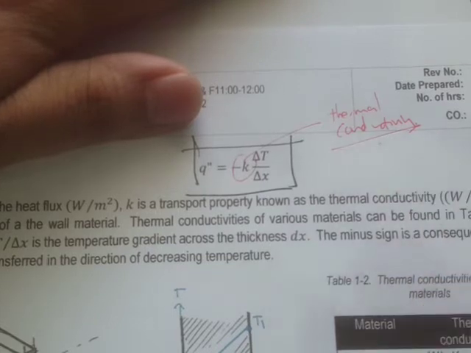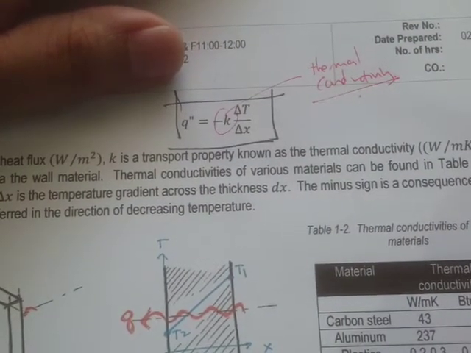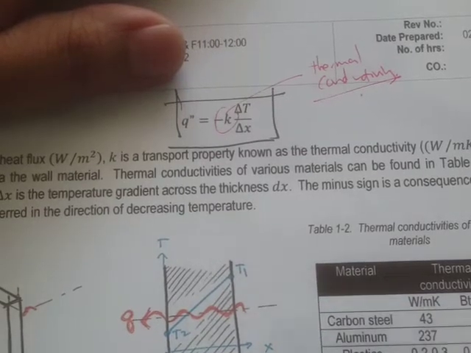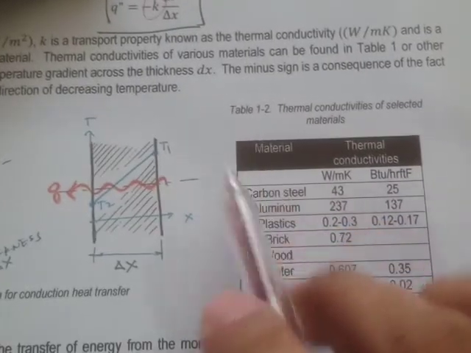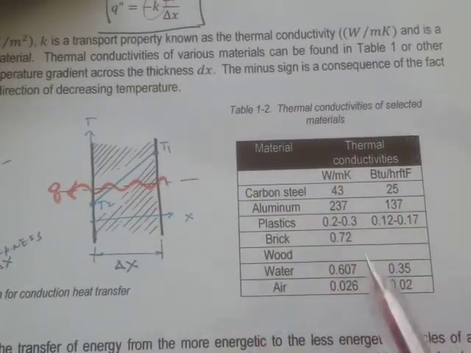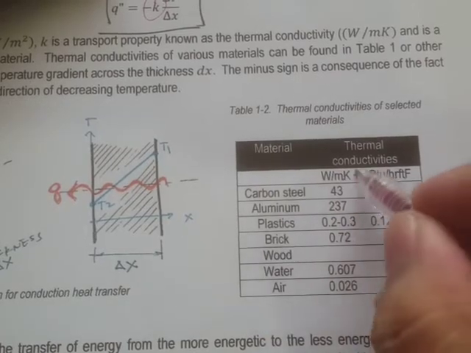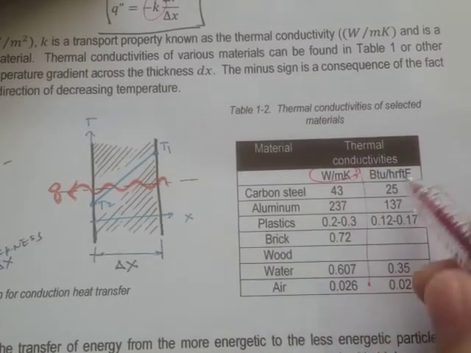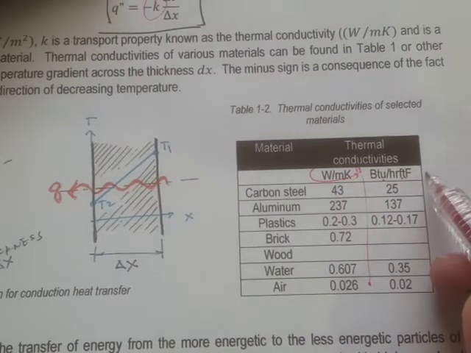You'll be able to find it in tables, and sometimes it's expressed as a constant value. Here in Table 1-2 we have the thermal conductivities of selected materials, in watts per meter Kelvin, or in IP units, BTU per hour per foot Fahrenheit.